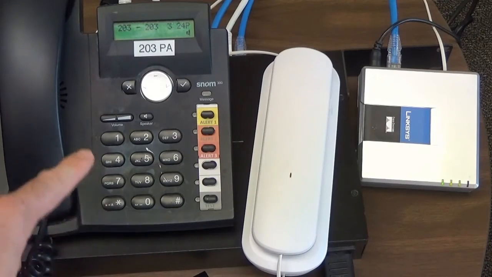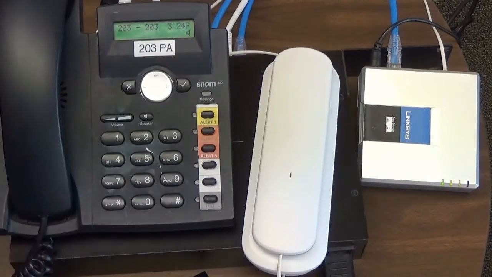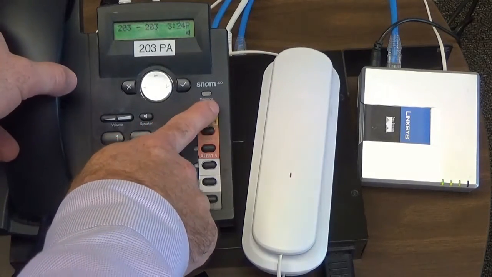To issue an alert, you pick up the handset, you push the button, you say what you have to say, and then you hang up. So we're going to do a test alert 1.